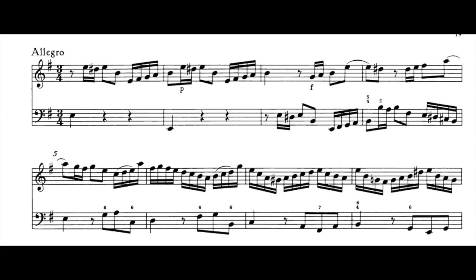So if I start with a G, it will be in G minor, but G minor has in the key signature not F sharp, but B flat and E flat. So I can play this music reading in bass clef, but I have to put three flats upon the text.